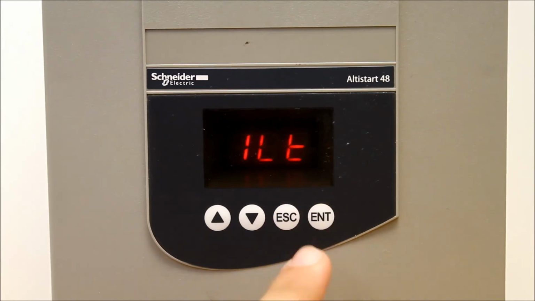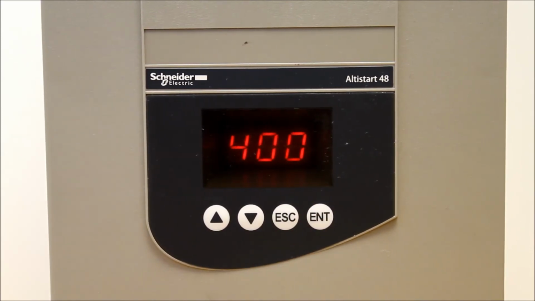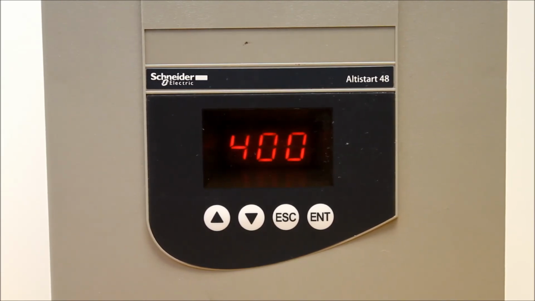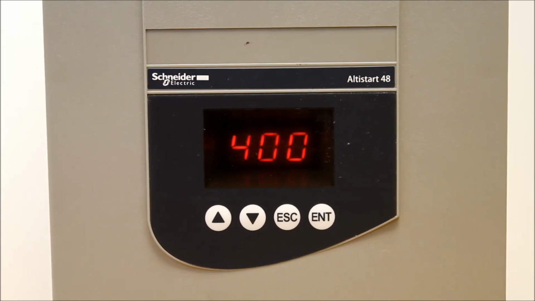And ILT is a value in percentage. Default is 400%, so that means that your motor FLA times 400% is the maximum current allowed by the soft start that the motor can pull. So let's say your motor is rated for 100 amps, just to make it easy, and you're pulling about 400 amps already, and it's still taking more than, let's say, 15 seconds to ramp up. If your motor is still having a hard time ramping up, all the way through your max start time, it will fault out.